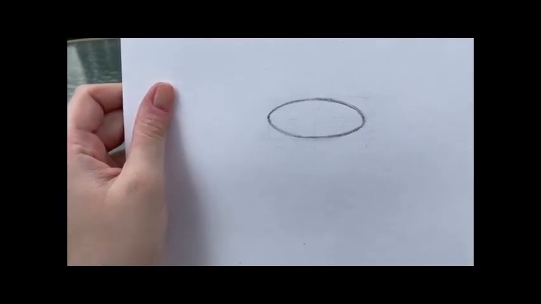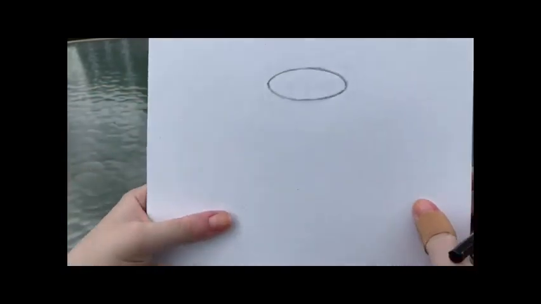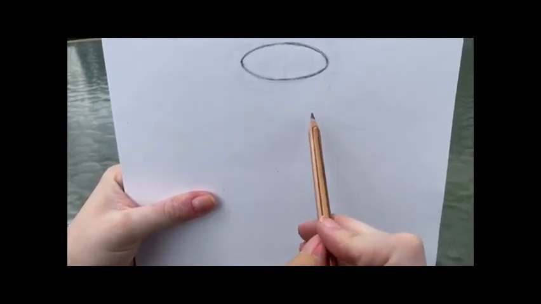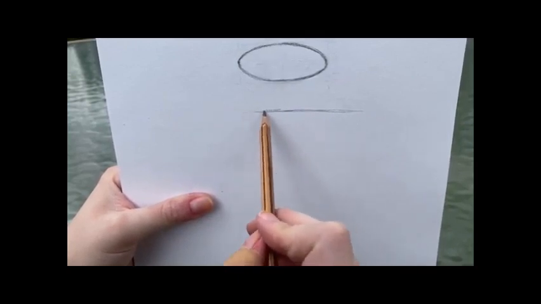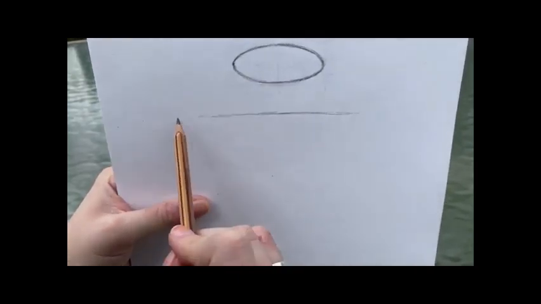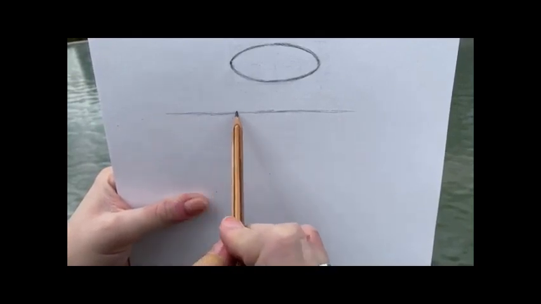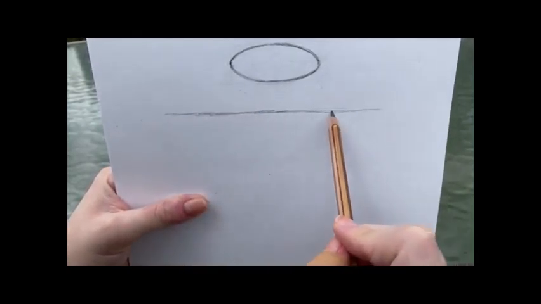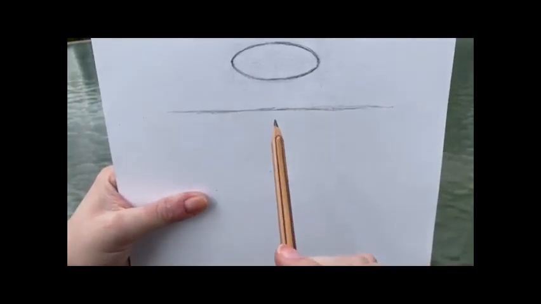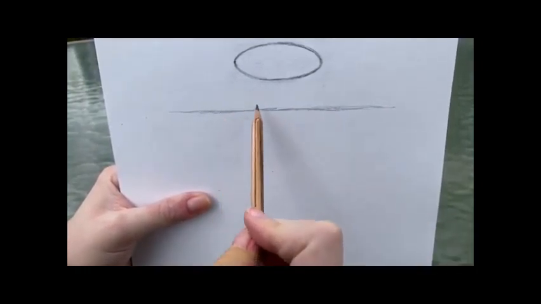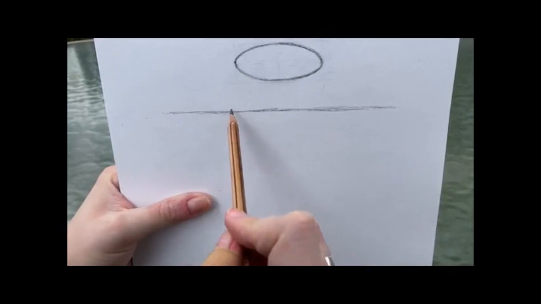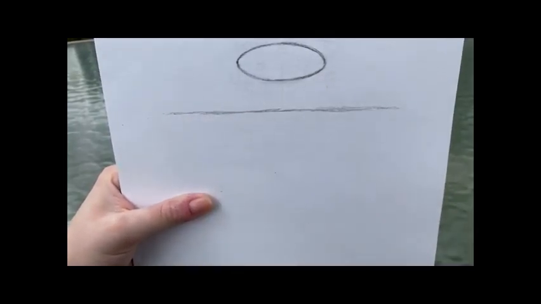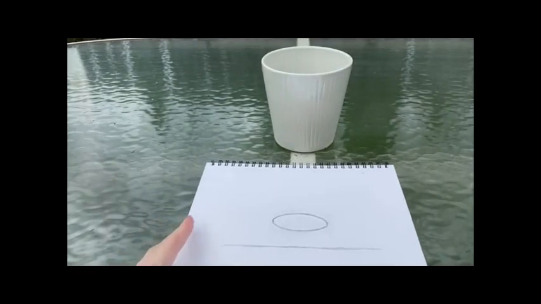1-point perspective. Okay, so to begin a 1-point perspective drawing, you're going to need a horizon line. So again, that's just a straight line across the horizontal axis. And again, use a straight edge if that's going to help you. I prefer to just freehand it. Okay, so now we're going to pick our point. I'm going to put this down.